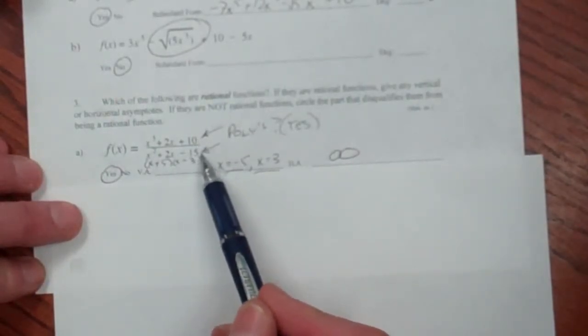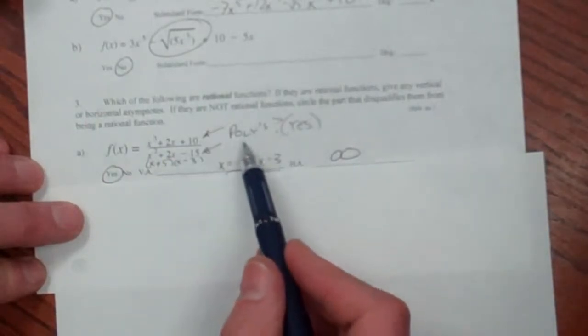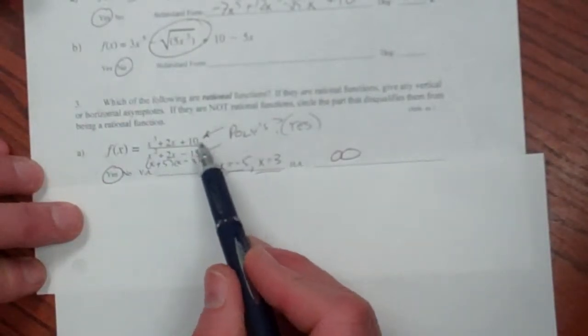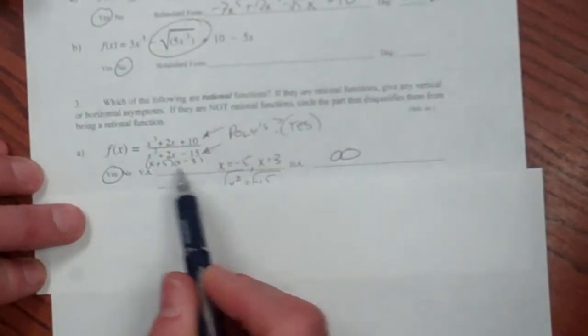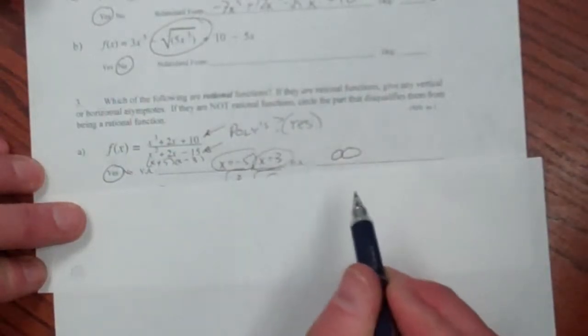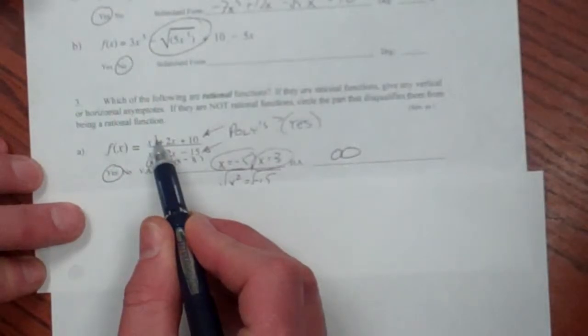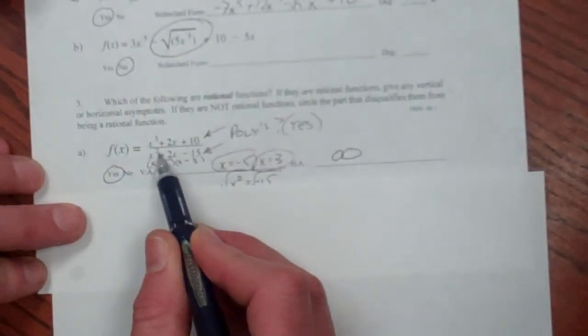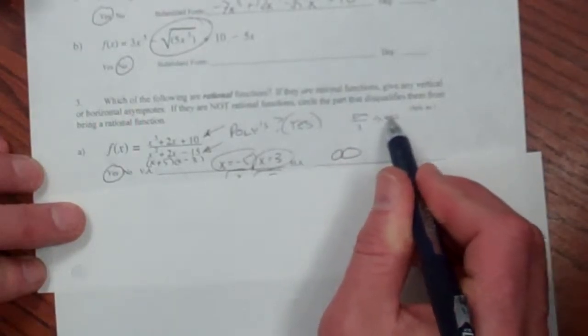These are rational functions when they're not reducible to a polynomial, yet each one is a polynomial over a polynomial. In this case, you can't factor and cancel, but you can find the vertical asymptotes by factoring the bottom, and you've got two of them at -5 and at +3. The horizontal asymptote, when you compare the degrees, the numerator is larger, so it wins over the denominator. So infinity over 1 is going to go towards infinity, which is what that is right there.